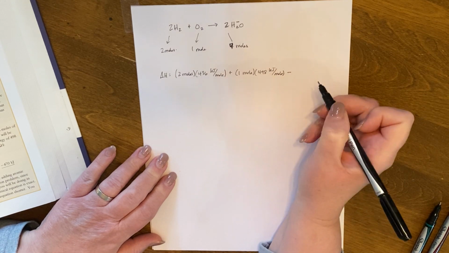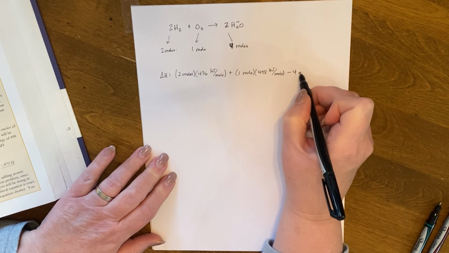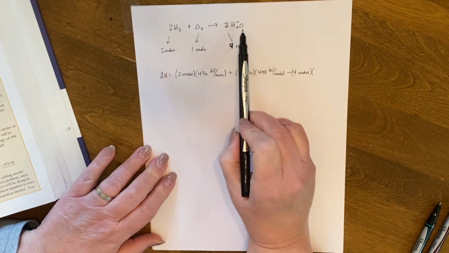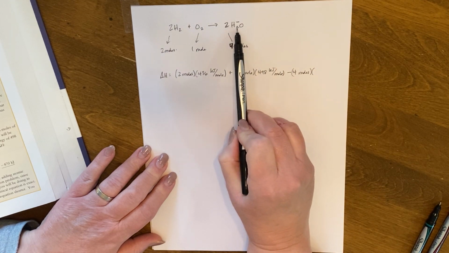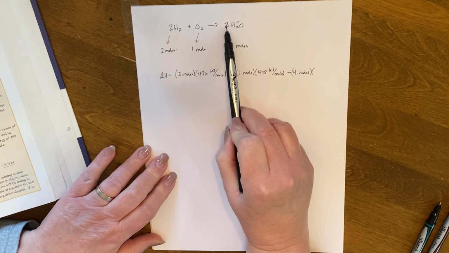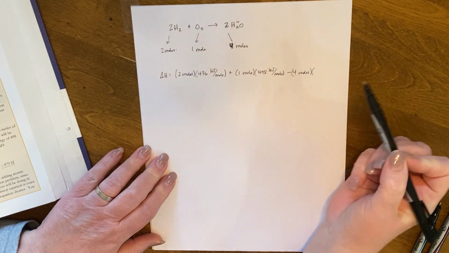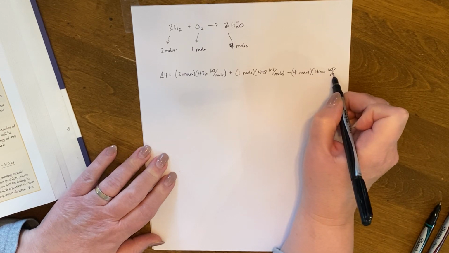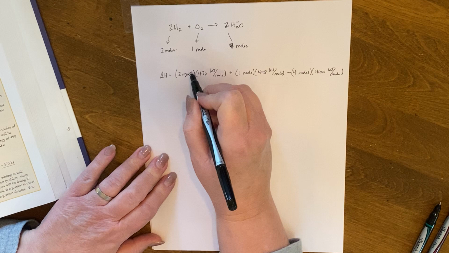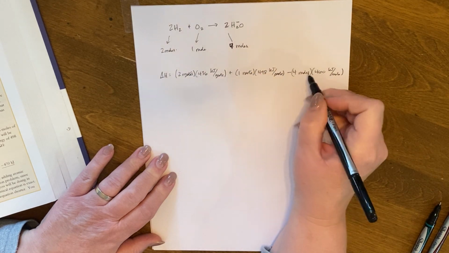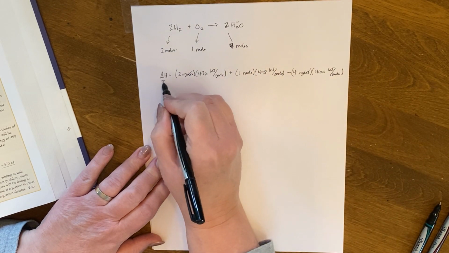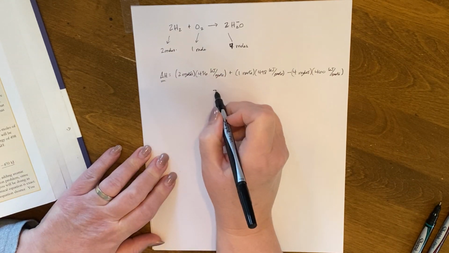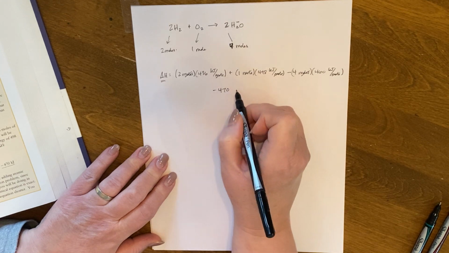And I want to subtract then 4 moles, because each water molecule has 2 bonds, and there's 2 of those molecules, so 2 times 2 is 4, of the 460 kilojoules per mole. Here the moles cancel out. Actually, I'm sorry, I did get confused. My delta H, I should be measuring in kilojoules. If you do the math out, you get the same answer.